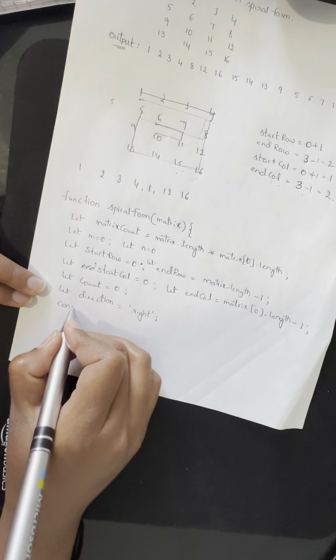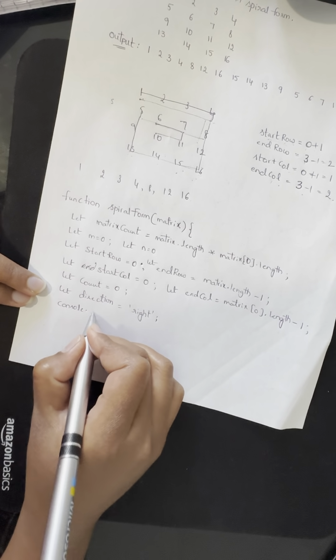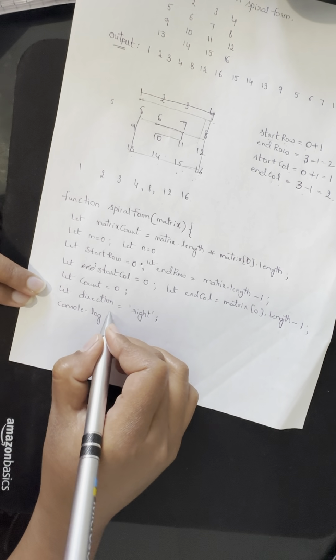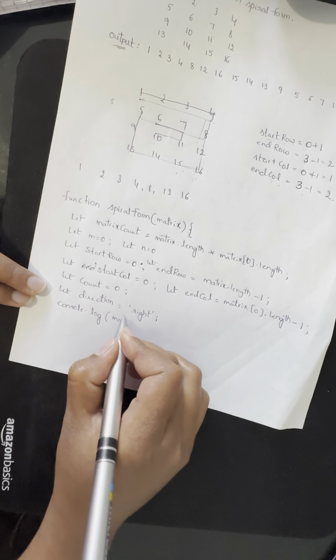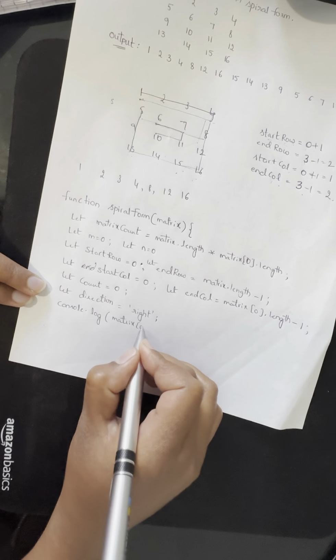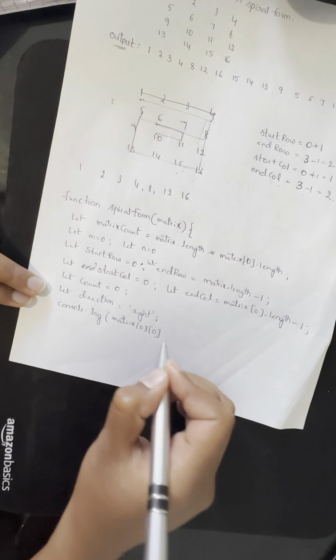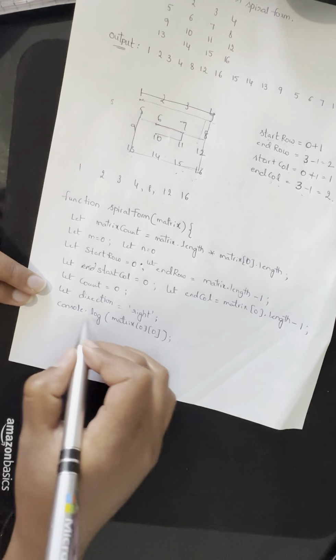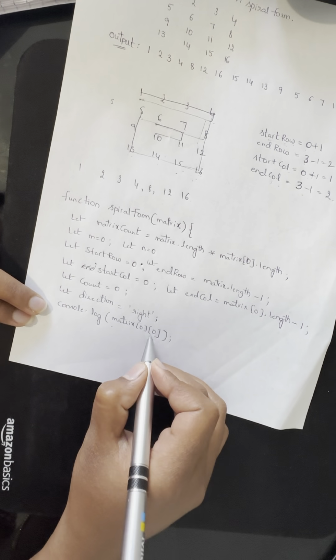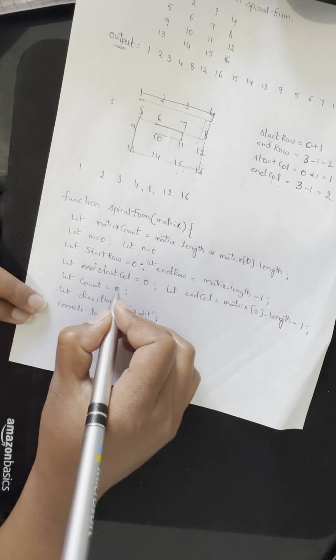First I'm printing out the first element, so I'll be starting with the second element. So I'm just doing console.log matrix of 0. Since we already printed one element, let's start with the count as 1.